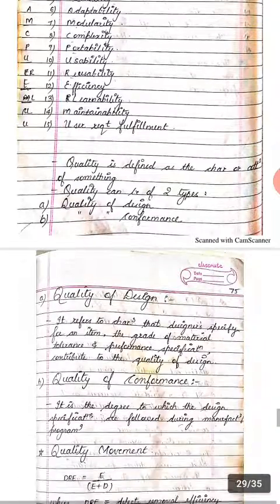Now, quality is defined as the characteristics or attributes of something. The quality can be of two types. One is quality of design and one is quality of conformance. Let us see the first one, the quality of design. It refers to the characteristics that designers specify for an item. The grade of material, tolerance and the performance specifications contribute to the quality of design.